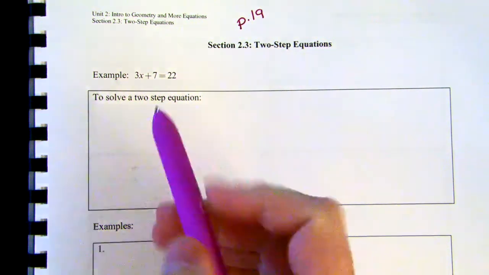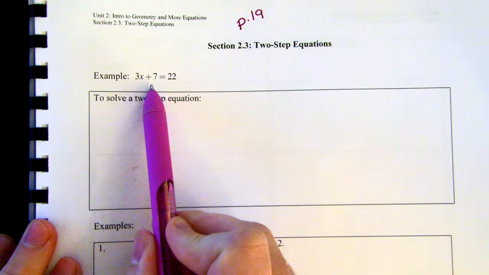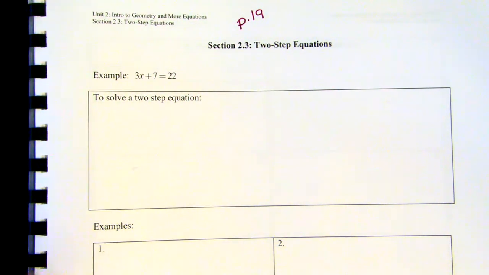So, solving something like this is asking us the question, 3 times what number plus 7 equals 22. And unlike some of the one-step equations where we probably could just look at the problem and guess what the answer is going to be, this is a lot harder to just look at and know the answer. So we need to go through a process, very similar to what we did to solve our one-step equations.